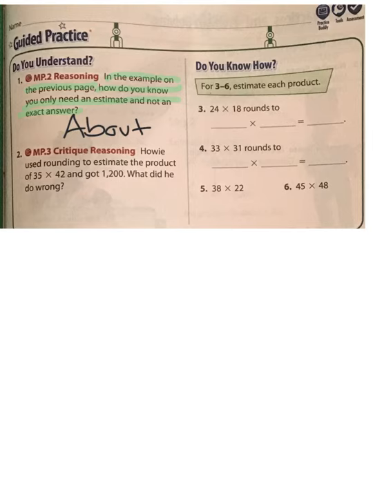Let's look at number 2. It says, Howie used rounding to estimate the product of 35 times 42 and got 1,200. We want to find out what did he do wrong. So I'm going to write the problem 35 times 42. Let's underline the digit that we're rounding. We're rounding to the nearest tens place.